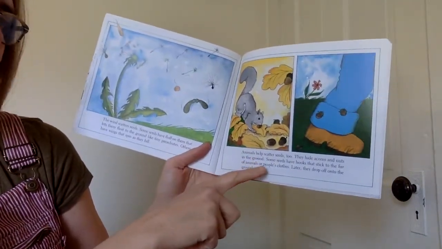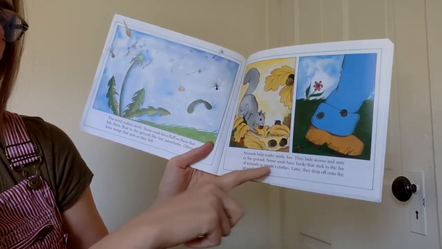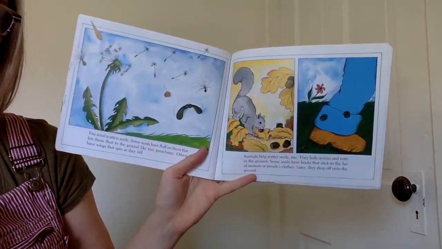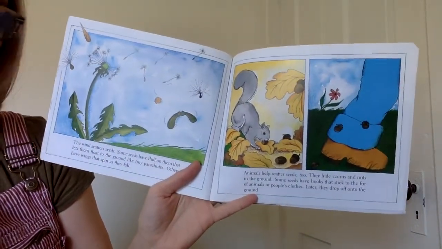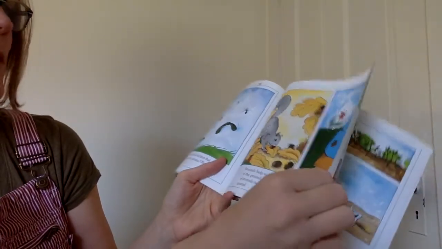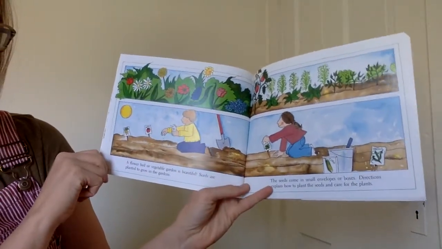Animals help scatter seeds too. They hide acorns and nuts in the ground. Some seeds have hooks that stick to the fur of animals or people's clothes. Later they drop off onto the ground. So some seeds are sticky and they stick to your clothes, but you actually help spread them around to grow new plants. A flower bed or vegetable garden is beautiful.